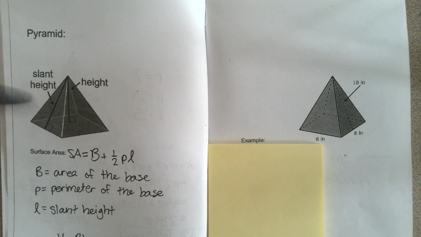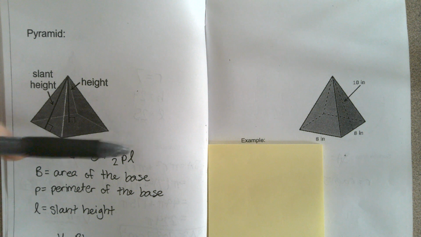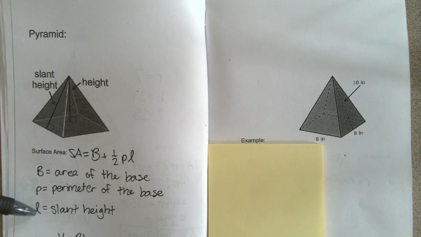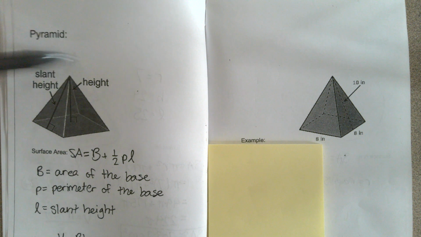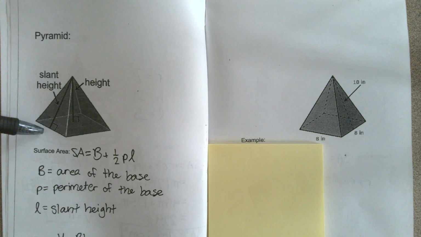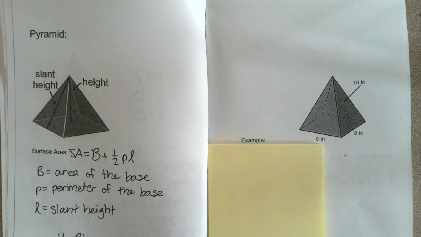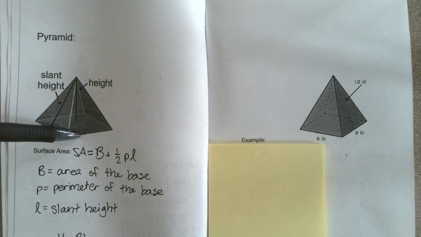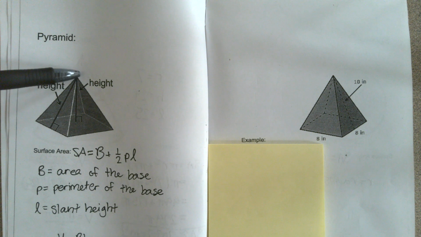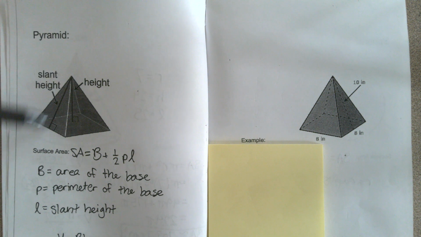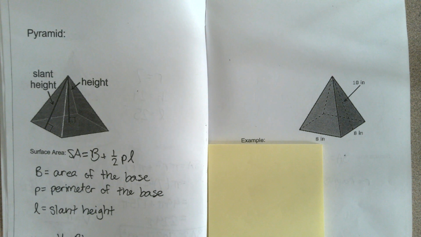Surface area equals B plus 1/2 PL, where B is the area of the base, P is the perimeter of the base, and L is the slant height. If you look at the picture here, I think it does a really good job of showing you the difference between just regular height and slant height. What we are used to as just regular height is a vertical distance from the top of the pyramid all the way to the base, whereas slant height goes along the outside, so it's kind of a diagonal, if you will, since it can't measure perfectly straight from the outside.